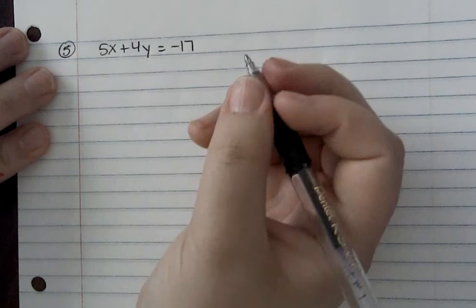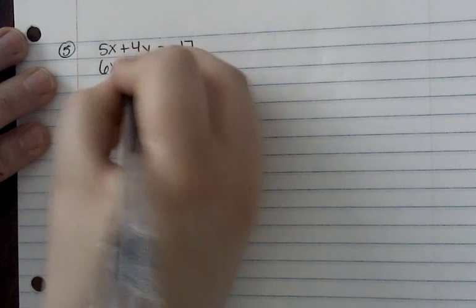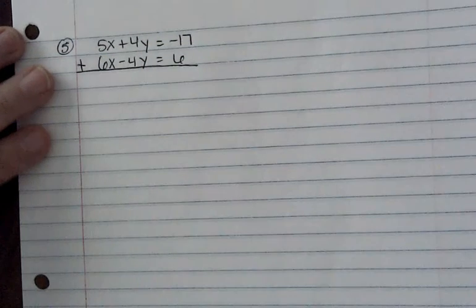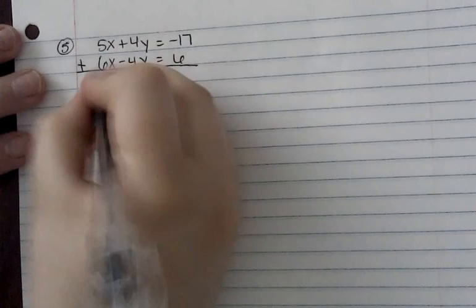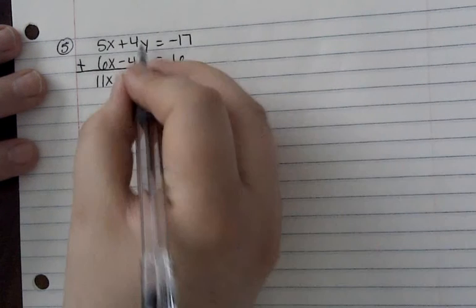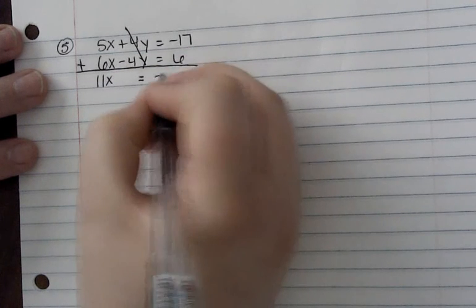Now we'll move on to number 5. Number 5 says I have 5x plus 4y equals -17, and then I have 6x minus 4y equals 6. So this is the addition method, so we're going to add these equations together. So 5x plus 6x is 11x. 4y plus negative 4y, well, those are going to cancel, leaving you with negative 17 plus 6 is negative 11.